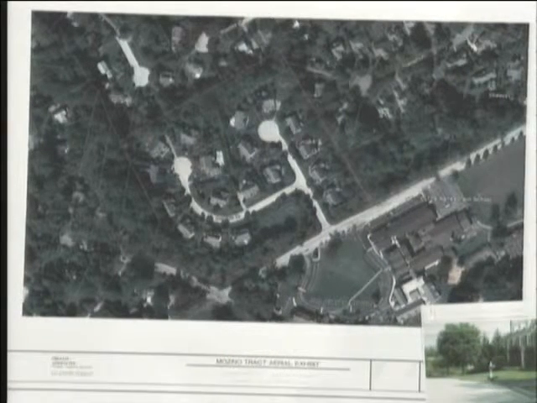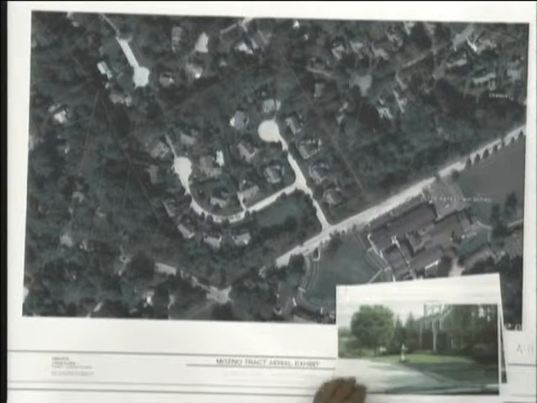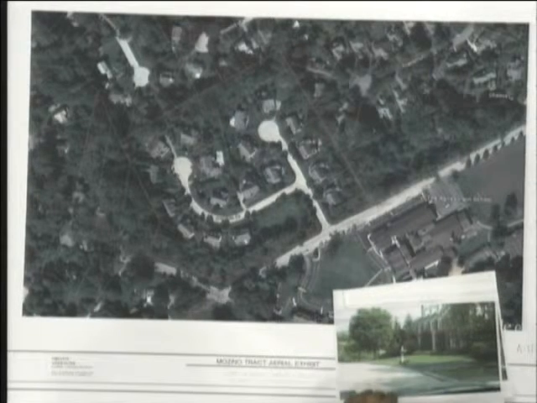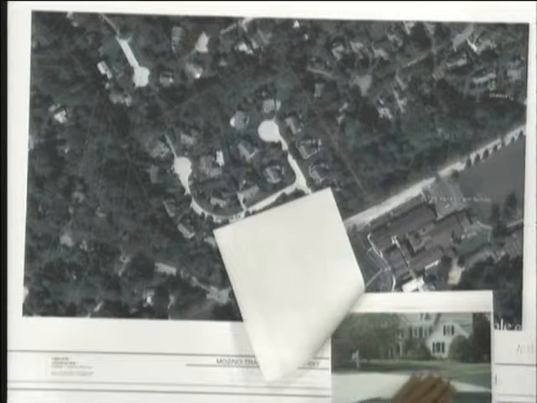And can you just run through the photos very quickly? Again, the photographs indicate, I'm not calling out each one, but they're basically all the same. They just show an idea of how this 35-foot front yard setback appears. It doesn't look crowded. They're large homes, very handsome homes.